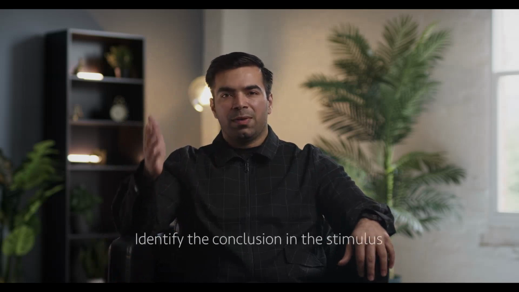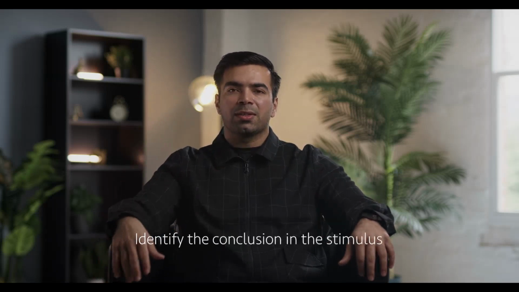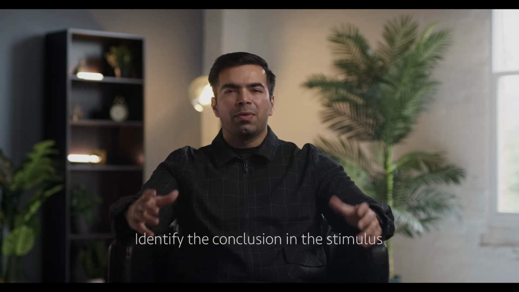Now, let's go through the steps you have to follow in an evaluate question. The first step is to identify the conclusion. We have to do it. It's an argument-based question type. Rarely there will not be a conclusion, but almost always there's a conclusion in the evaluate question, because that's the task: evaluate the argument.